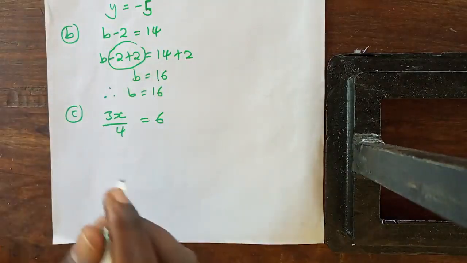Okay, so first of all, you have to remove the fraction. How can we remove the fraction? We multiply by 4 in both sides. So when you multiply 4 on one side, you also have to multiply 4 the other side as well.